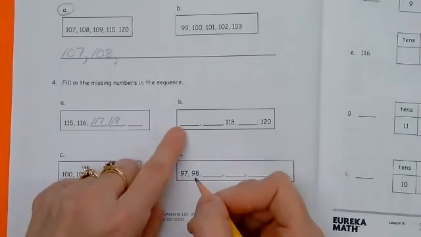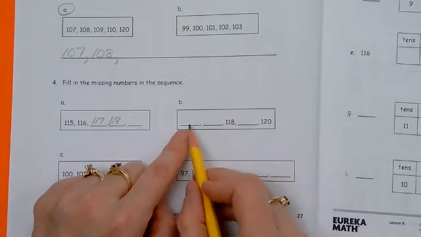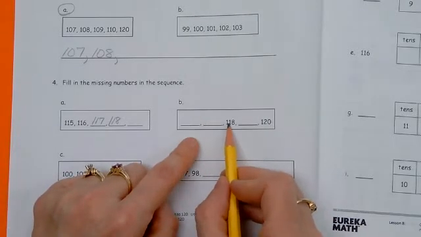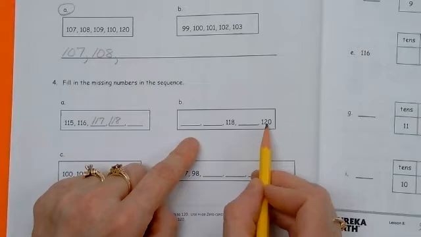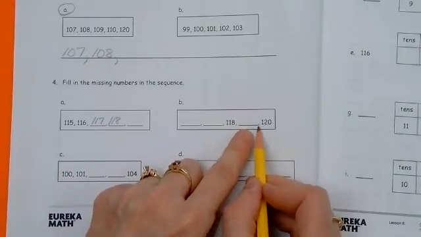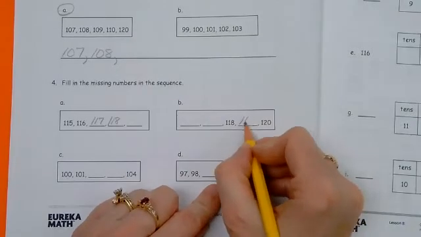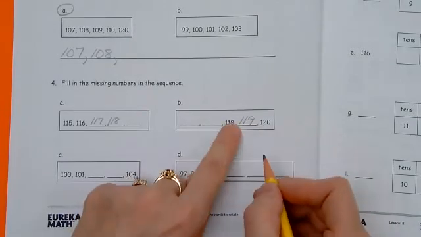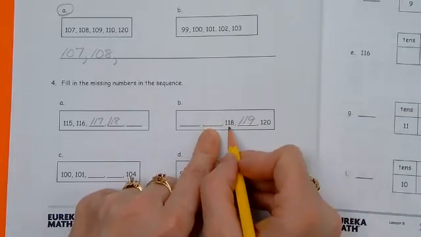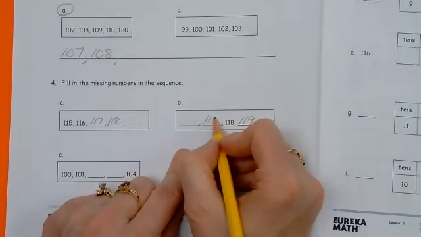Okay, now go to B. Now that you wrote what comes next, go to B. Well, we have 2 missing numbers, then we have 118, then we have another missing number and 120. So what comes between 118 and 120? 118, 119. Then what comes before 118 when we count? Before that is 117.